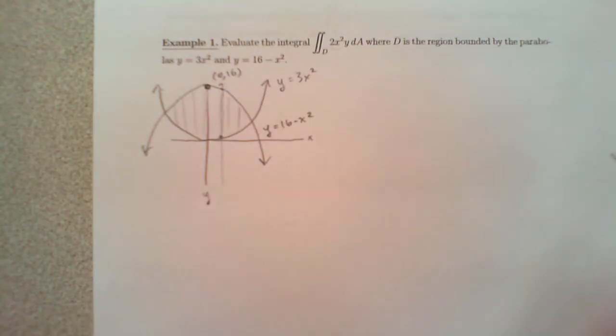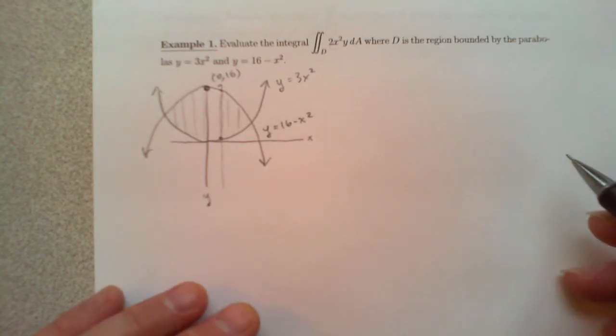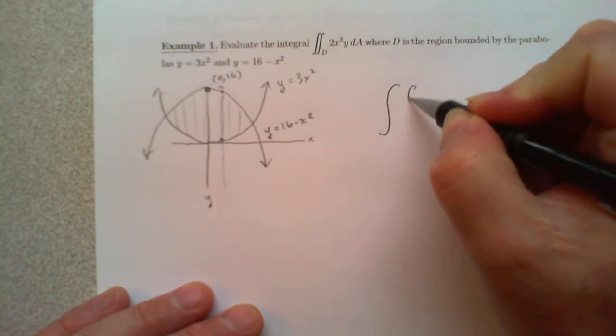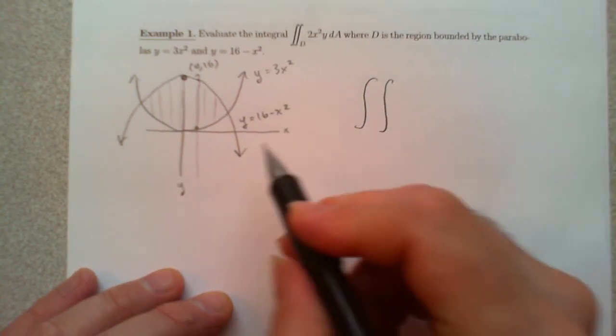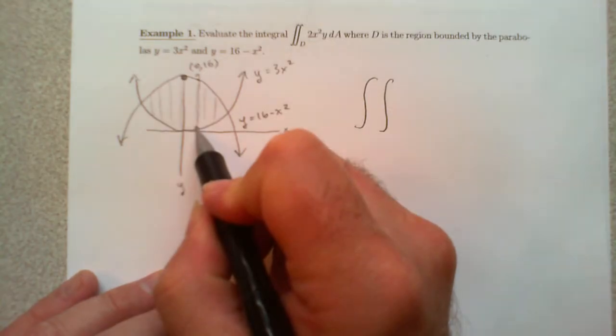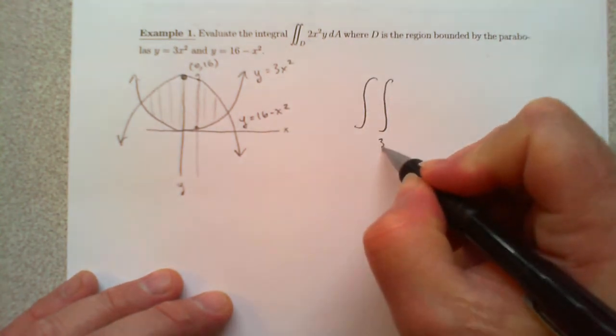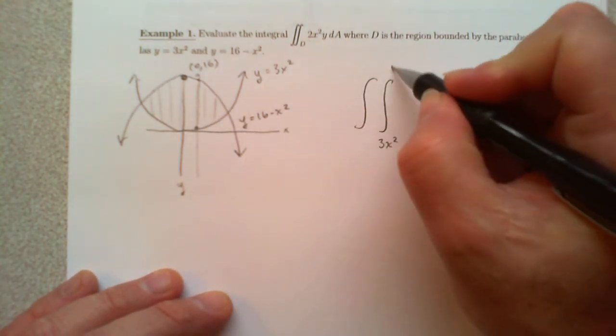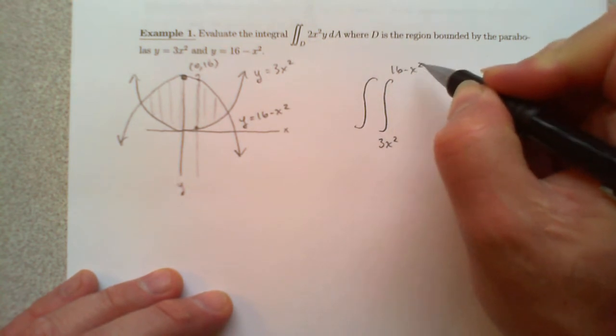So that means I'm going to come in the direction of y first. I'm going to have two integrals. I'm going to come in the direction of y. At first I enter on this parabola, 3x squared. Then I exit on the parabola 16 minus x squared.